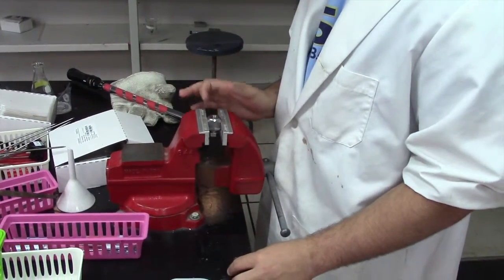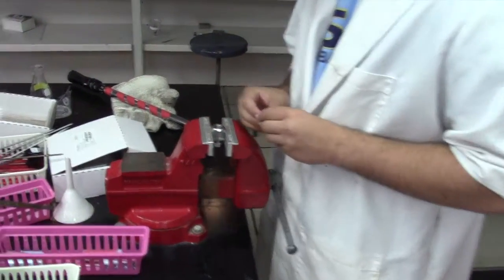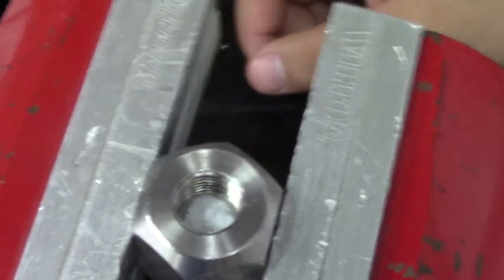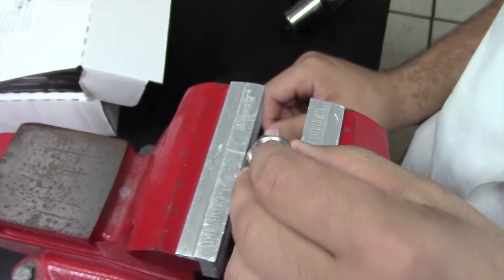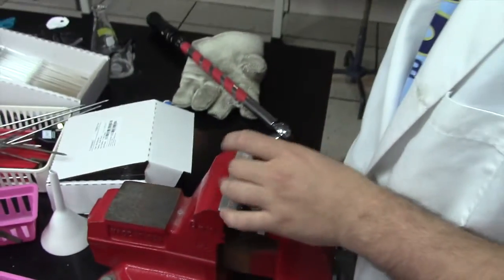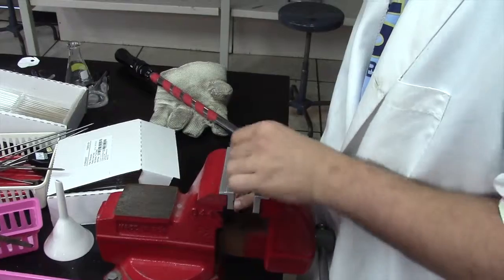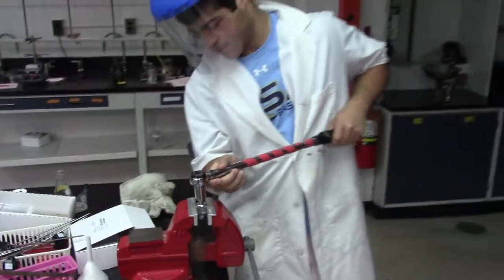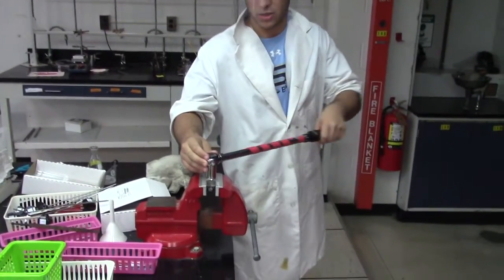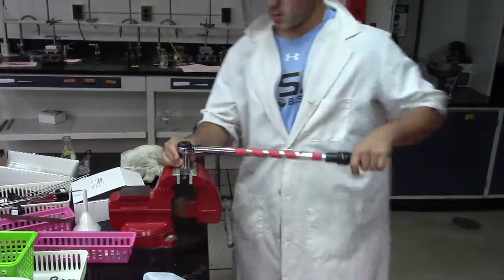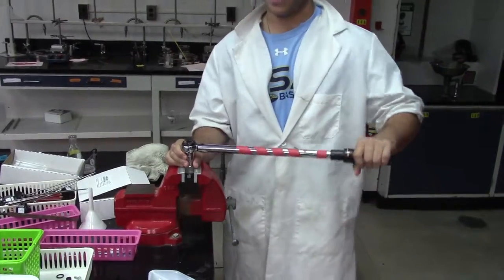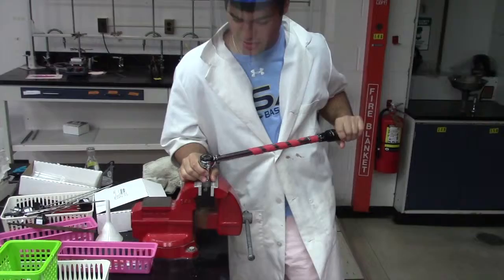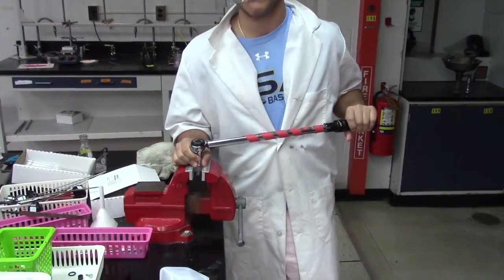And once you have this done, you can insert the other bolt in, and then you want to tighten with the torque wrench until you get about as tight as you can go. And then you hold it for about a minute.